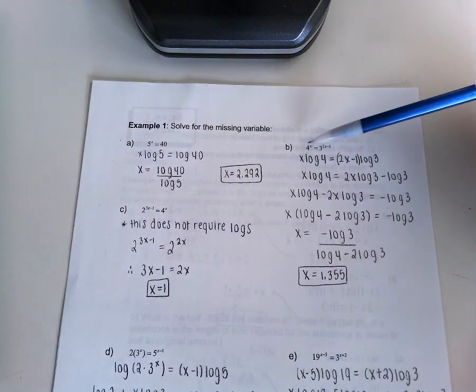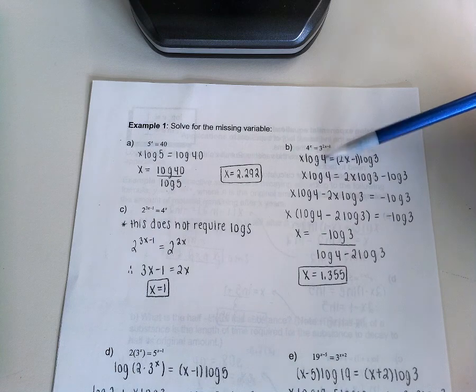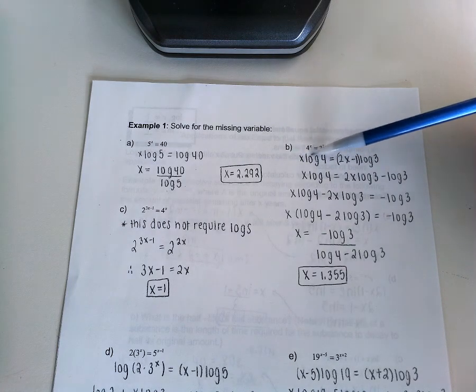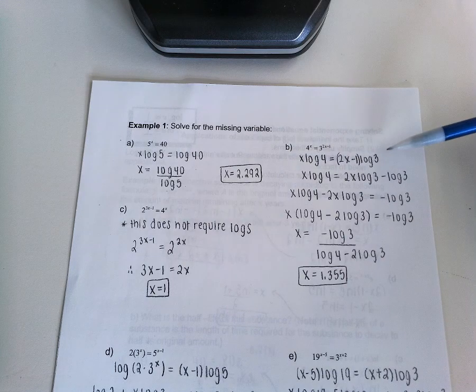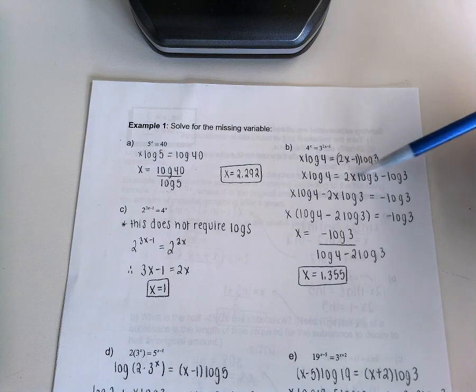Similarly, here we have base 4 and base 3. We cannot write those as the same base, so we're going to take the log of both sides. Now, I've taken the log and also moved the exponent down at the same time, so we get x log 4 equals (2x minus 1) log 3. I then separate these values. So here we have 2x log 3 minus log 3.